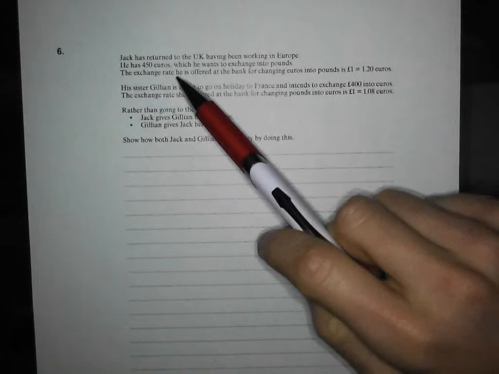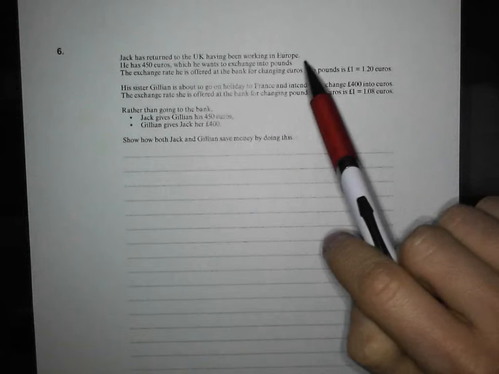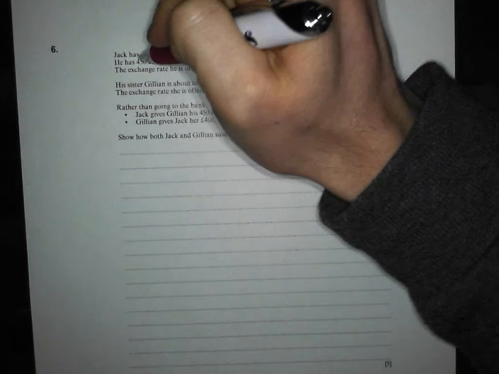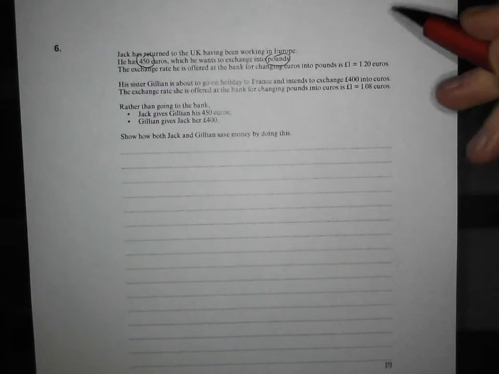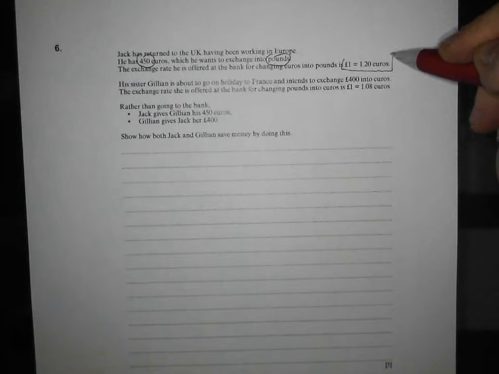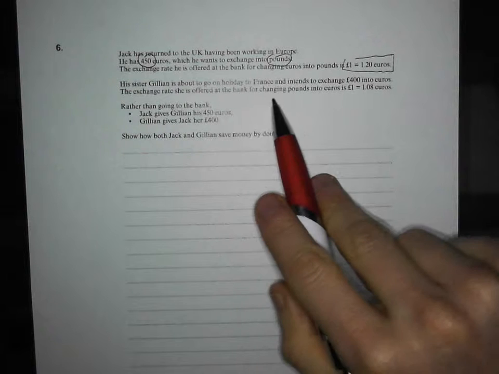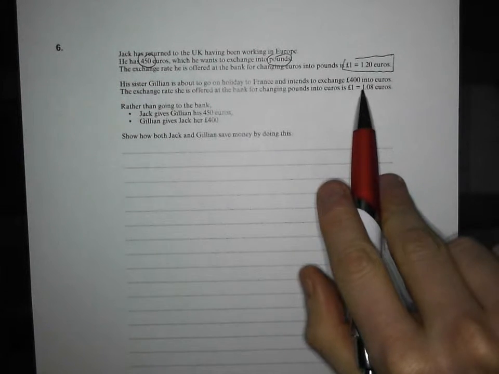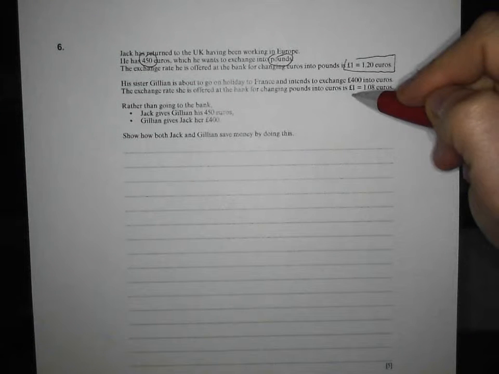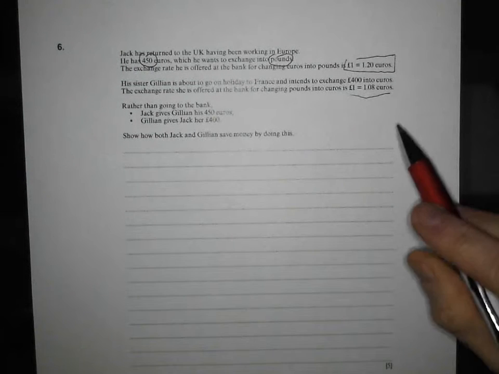Now, a bit of dodgy dealing going on in this final question. Jack has returned to the UK, having been working in Europe. He has €450 and he wants to change them into pounds. The exchange rate he's being offered is £1 equals 1.2 euros. His sister Gillian is about to go to France and intends to change 400 quid into euros. The exchange rate she's being offered is £1 equals 1.08 euros.